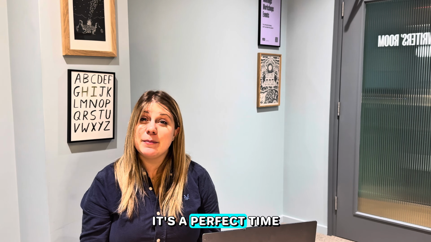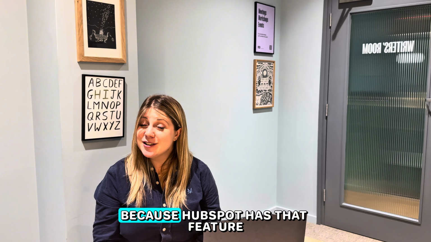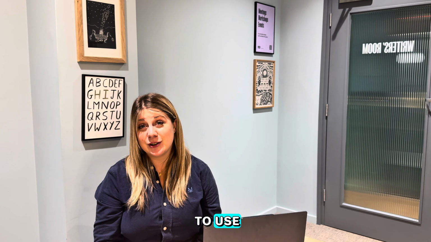And while you're doing it, it's a perfect time to clean up old assets and bring A/B testing into your new campaigns, because HubSpot has that feature, which is super easy to use.